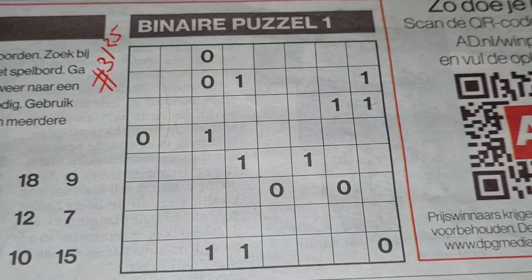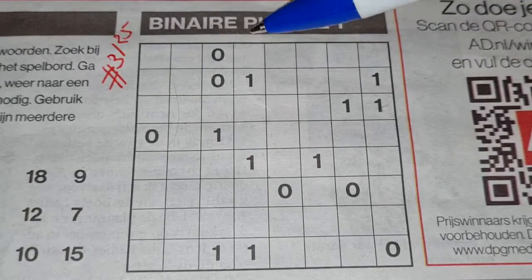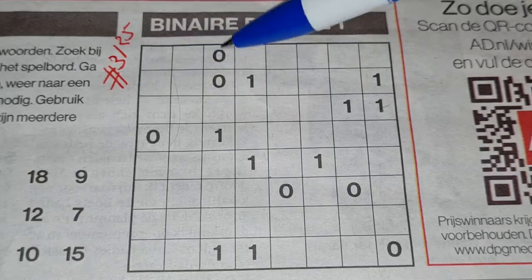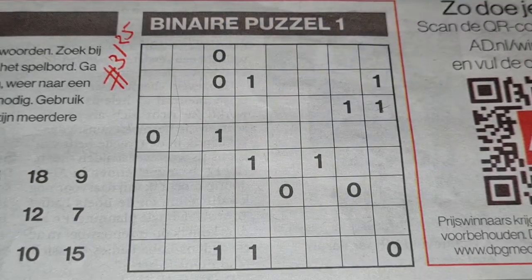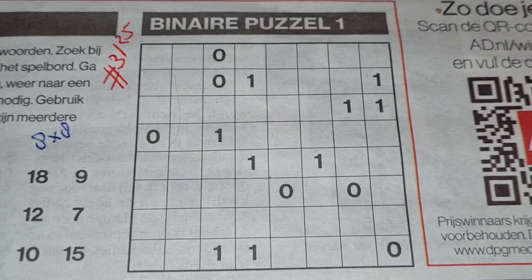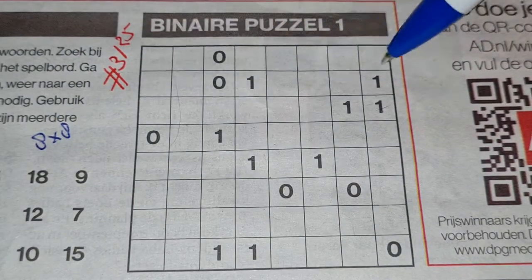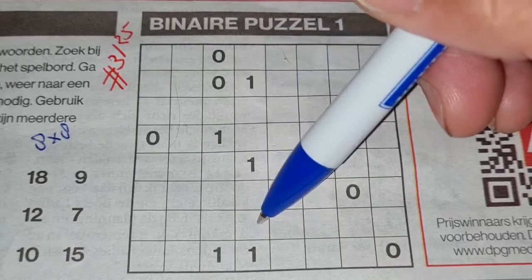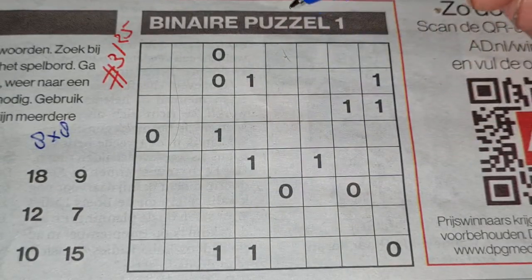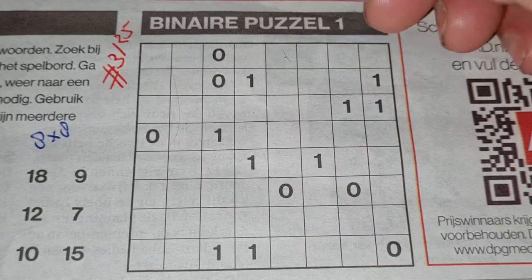Before I start, I always count the printed digits. Well, not the printed digits. I want to know what kind of puzzle this is. 1, 2, 3, 4, 5, 6, 7, 8. It's an 8 by 8 binary puzzle. That means in a row or in a column, there are always 4 ones and 4 O's. Alright, so let's get started.